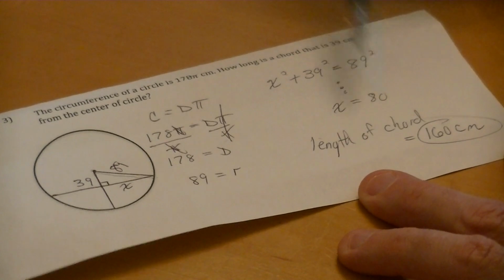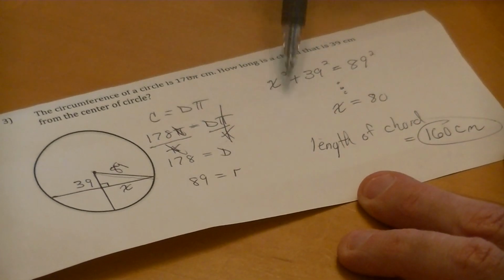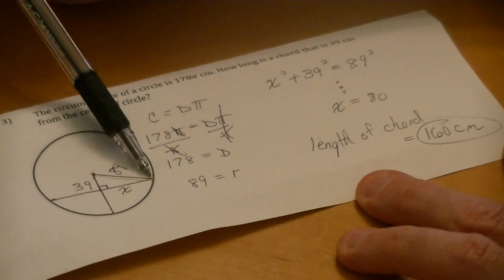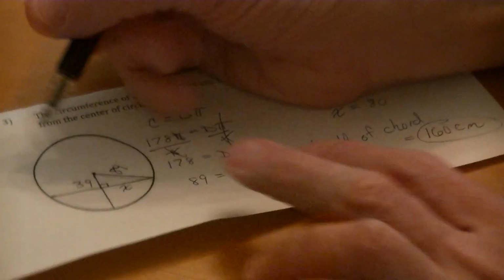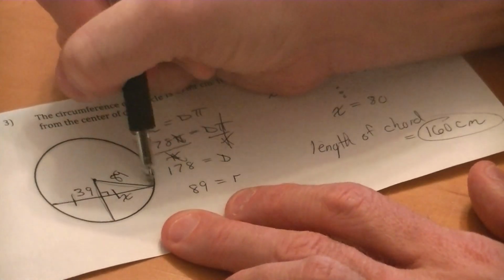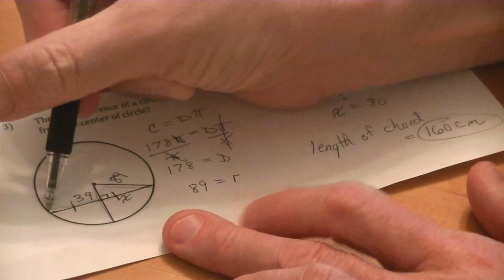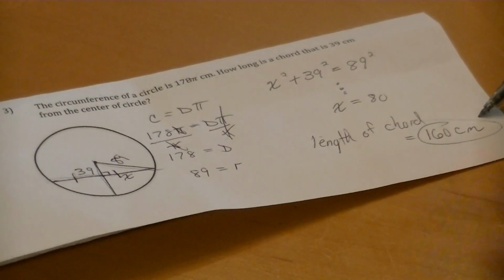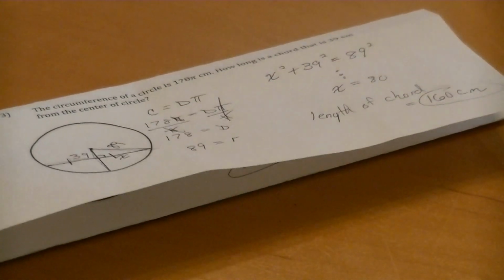X comes out to be 80, but again, be careful, did you answer the question? The question was, how long is this chord? 80 is only the length of x, but remember, a perpendicular radius bisects that chord. So if this is 80, this is 80, the length of that chord would be 160 centimeters.